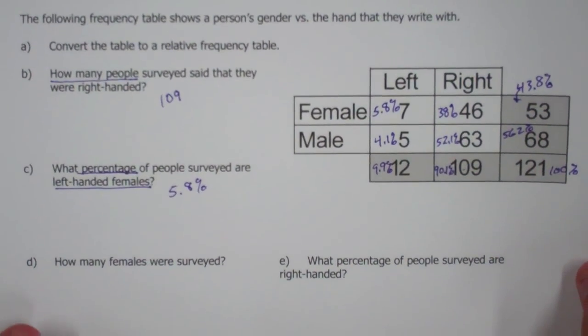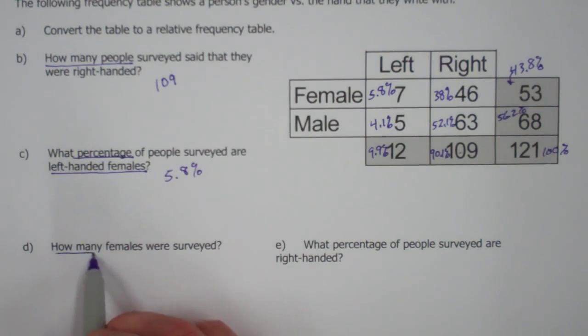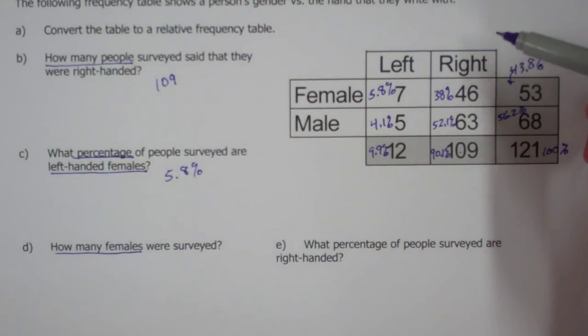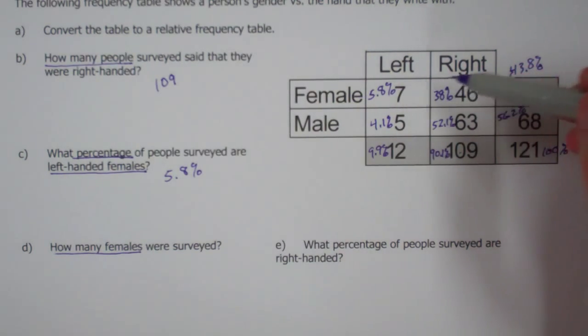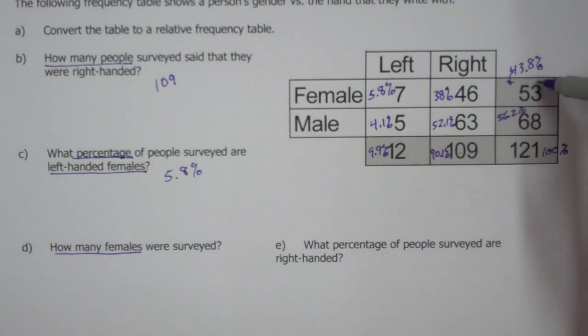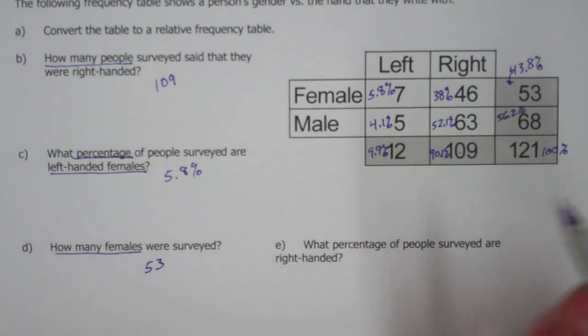How many females were surveyed? That's the bottom question right here. Let me move this up a touch for you. How many females? So this is how many, and we want females were surveyed. So we don't want how many females were just left, or how many females were just right. We want the total, which is that row total, which is 53. And again, this is not a percent. Doesn't say relative frequency, doesn't say what percentage.